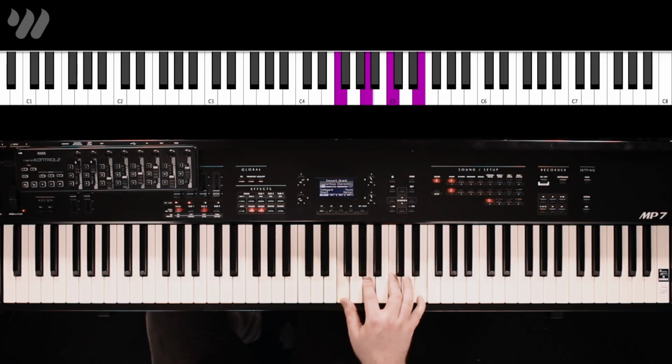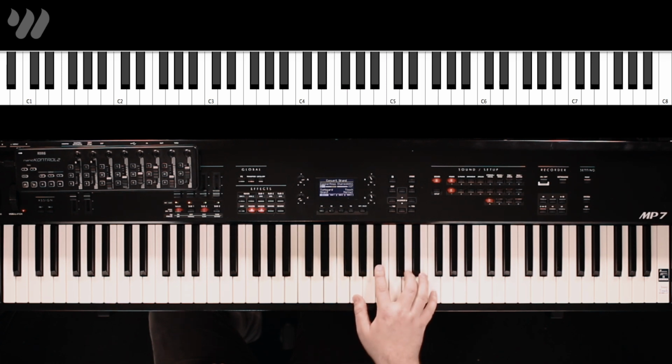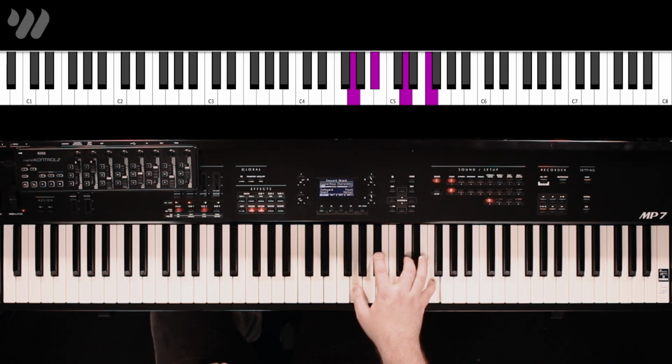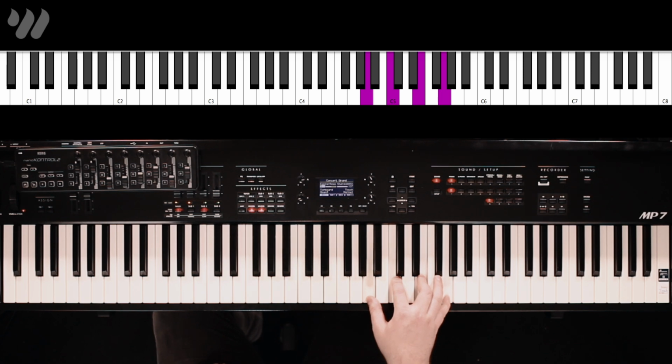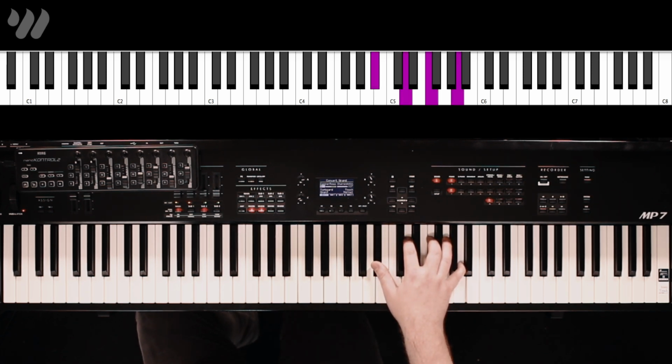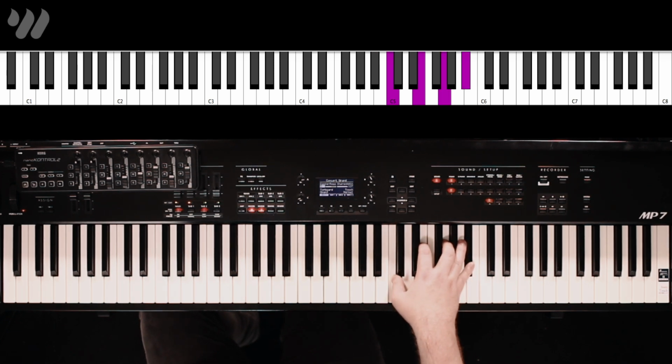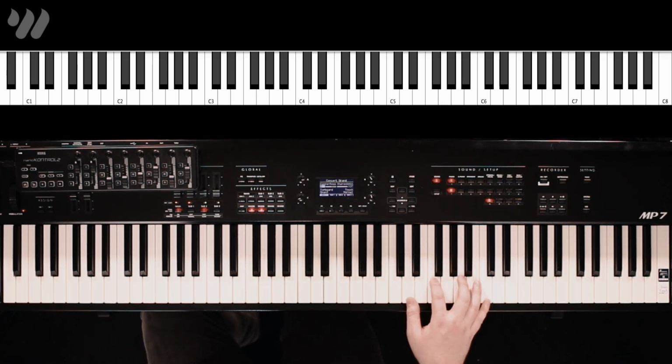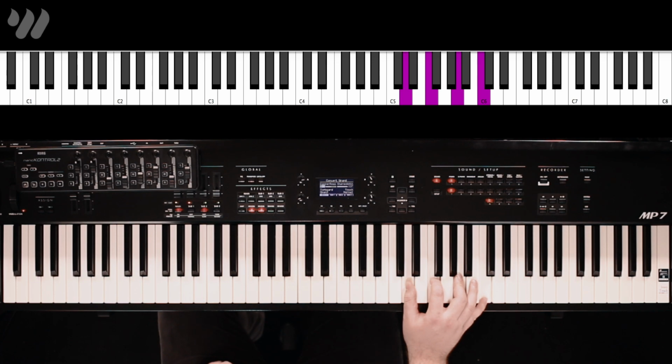In the key of F, major 7, 2 minor 7, 3 minor 7, 4 major 7, 5 dominant 7, 6 minor 7. And you don't have to keep those in their standard root position like we're playing there.